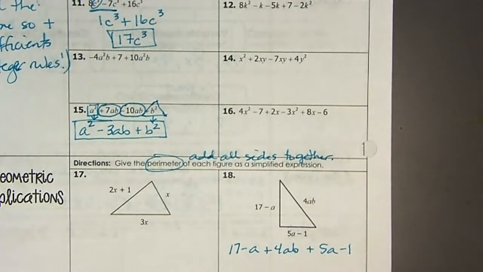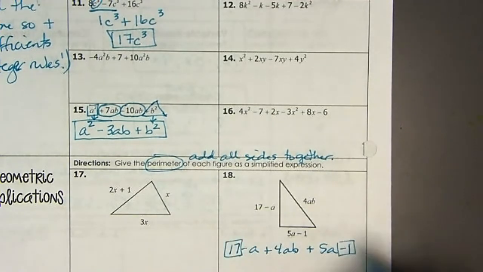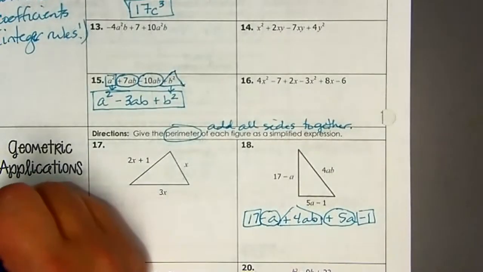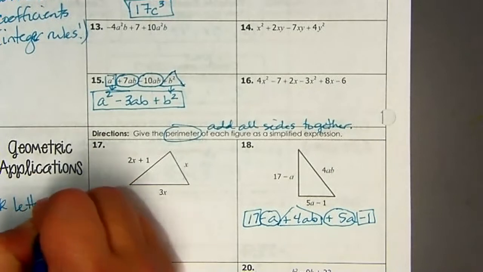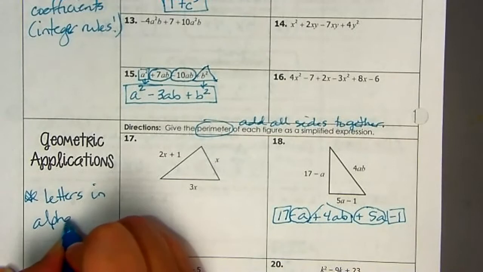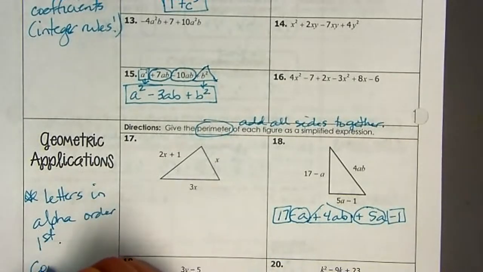So now I'm boxing my like terms. I have 17 goes with the negative 1 because those are just coefficients. I've got the negative a goes with the 5a, and then I have the 4ab by itself. Now, when I'm writing these in order, we put the letters first. Letters in alphabetical order first. Constant last.